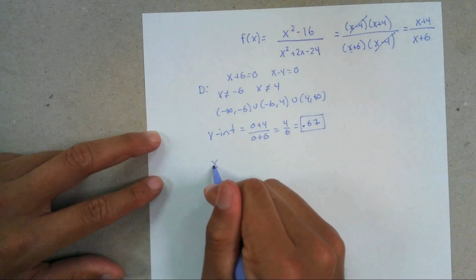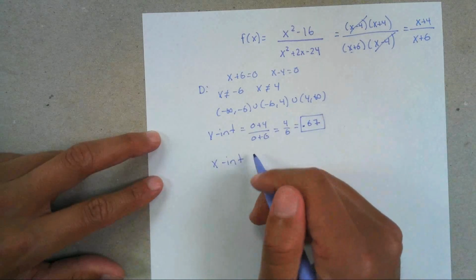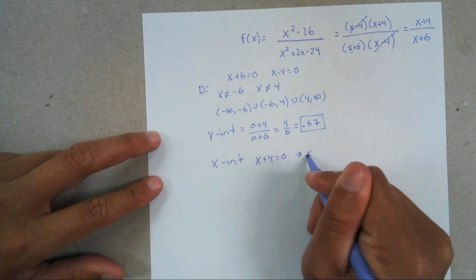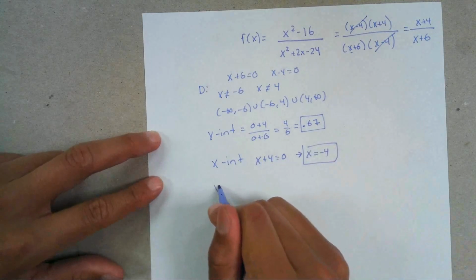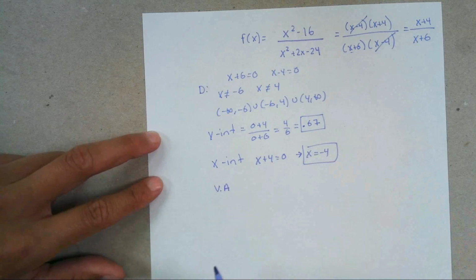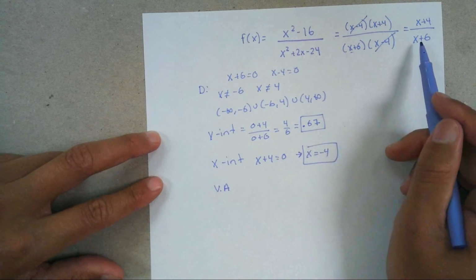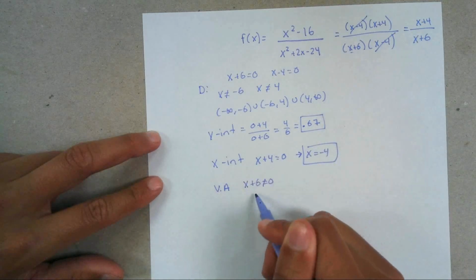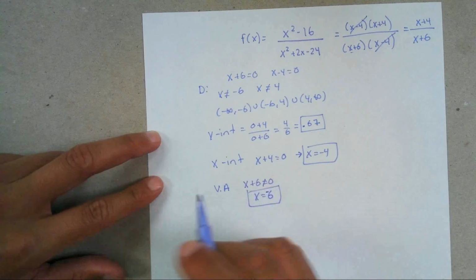Step 3, find the x-intercept. Now remember, for the x-intercept, since you only have one fraction, set the top equal to 0. x plus 4 equals 0, x equals negative 4. Then find your VAs. Now remember, to find your VAs, you're always going to set the bottom of the new equation equal to 0. You're going to get x plus 6 cannot equal 0. x equals negative 6 is your vertical asymptote.